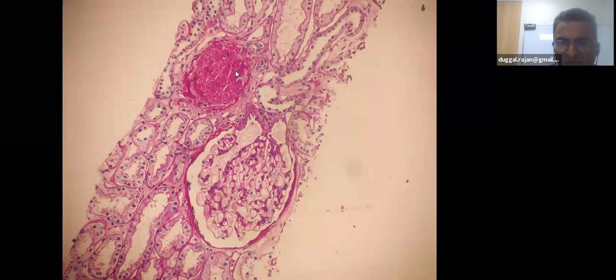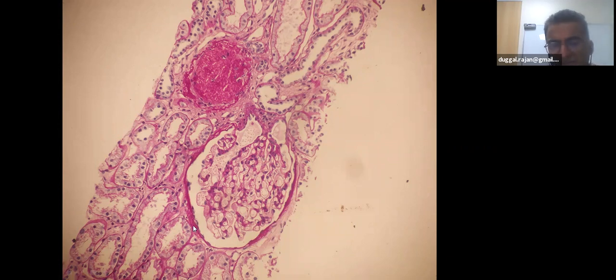This is a PAS stain which shows this globally sclerosed glomerulus, and Bowman's capsule which shows ischemic wrinkling. Similarly, this is the same glomerulus which I showed you on the H&E stain, where there is thickening of the Bowman's capsule. You can see thickened Bowman's capsule, and then it is fine. Thickened Bowman's capsule, then it is fine. Again thickened. So this happens when there is a periglomerular fibrosis which has started.